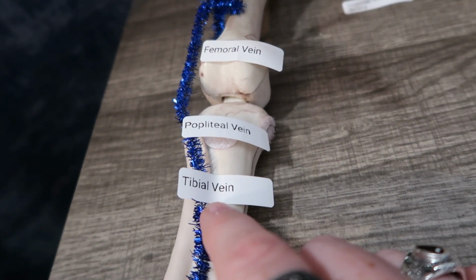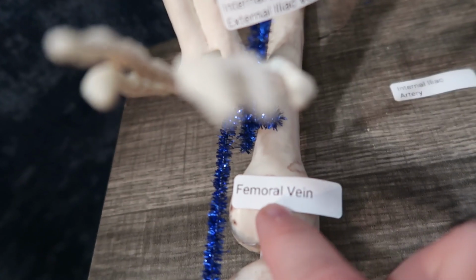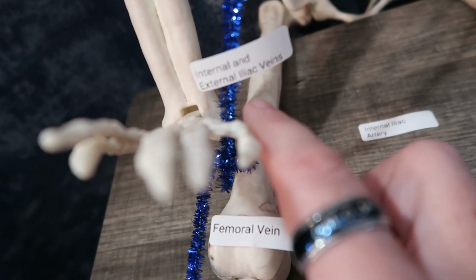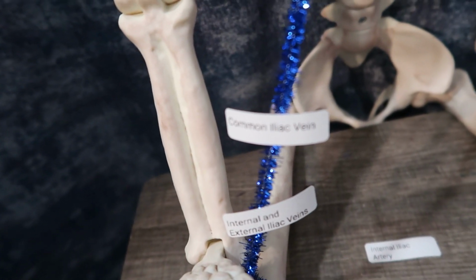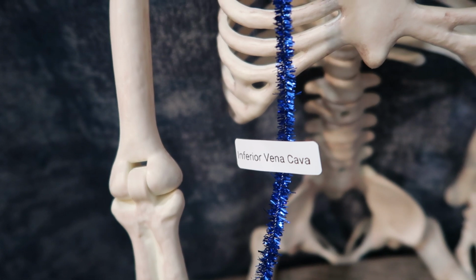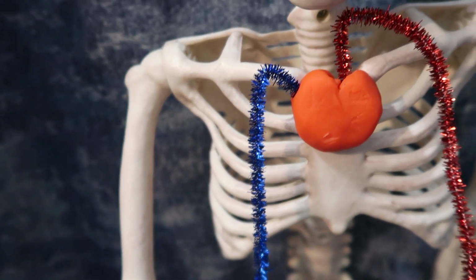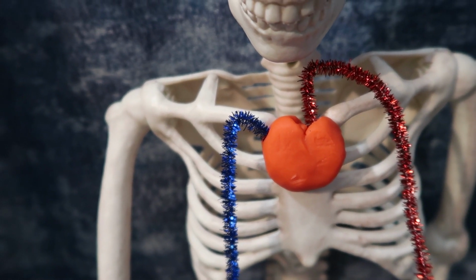Tibial vein, popliteal vein, femoral vein, to the internal, external iliac, up to the common iliac, and then lastly, of course, the inferior vena cava will travel all the way up till it gets to the right atrium, and then the blood flow starts again.